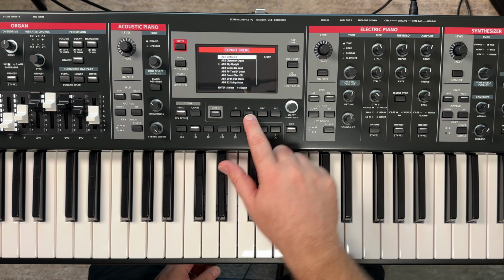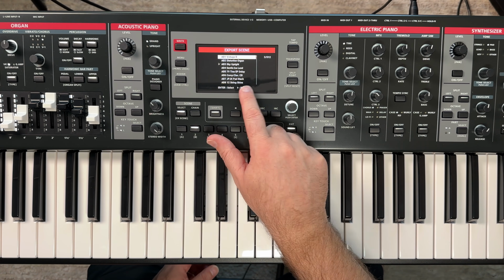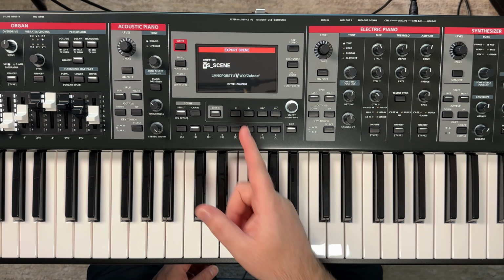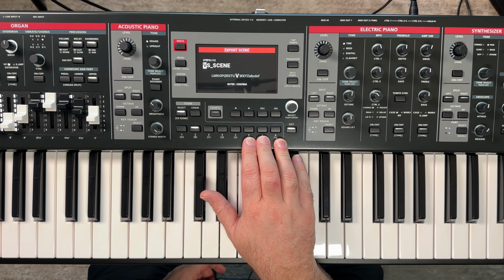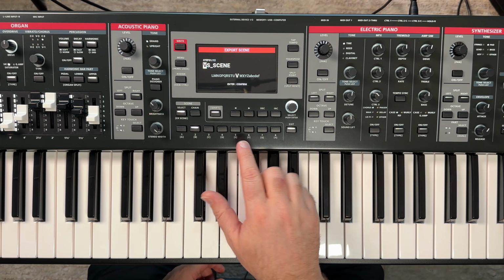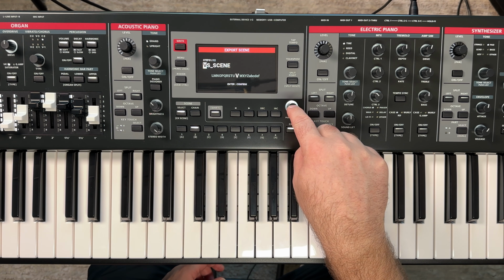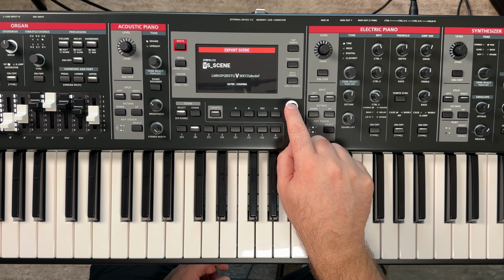We're going to use the left arrow, which corresponds to this export function on the screen. That's going to move us over and ask us to name our scene package. So this is what that file name is going to be when it saves to our thumb drive. We're just going to leave it as vs_scene. We're going to press down on the encoder, which is the enter function, to confirm.